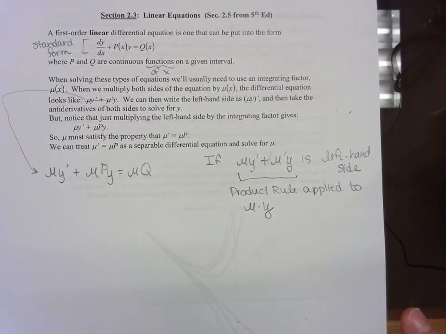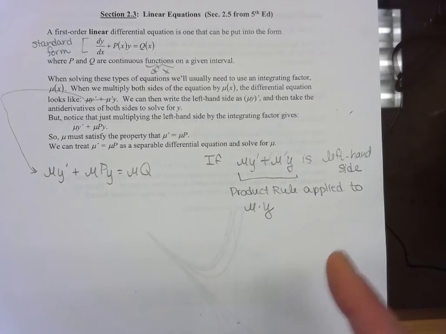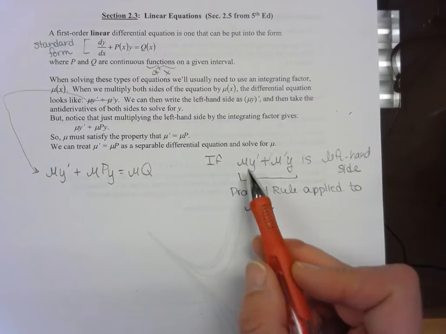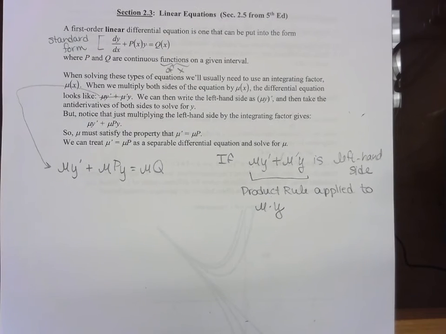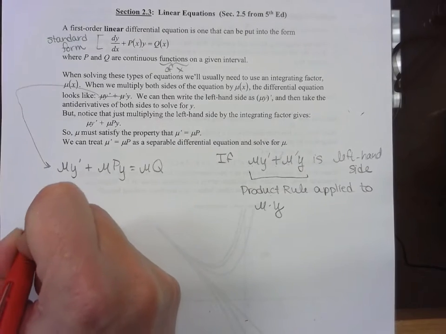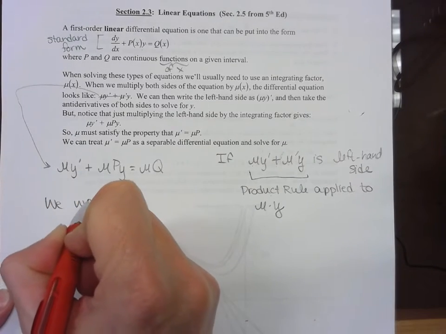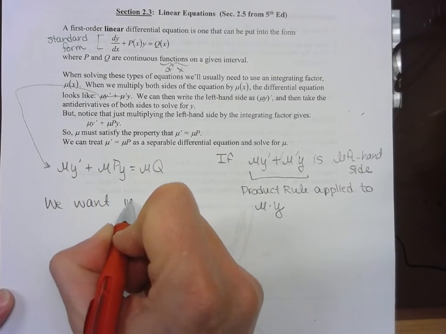Right? If we had mu times y and we want to take the derivative, we do the first times the derivative of the second plus the second times the derivative of the first. I think the key is we just want to find an integrating factor so that the left-hand side is that.